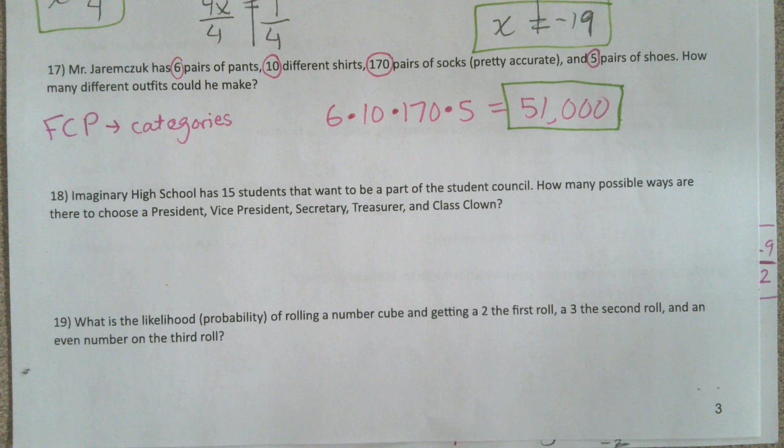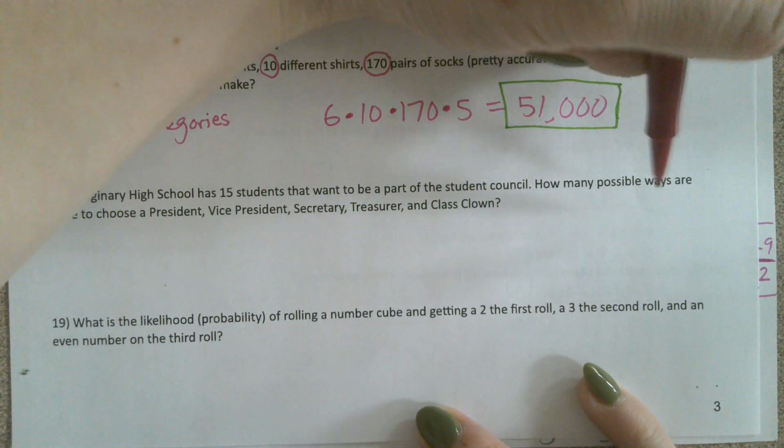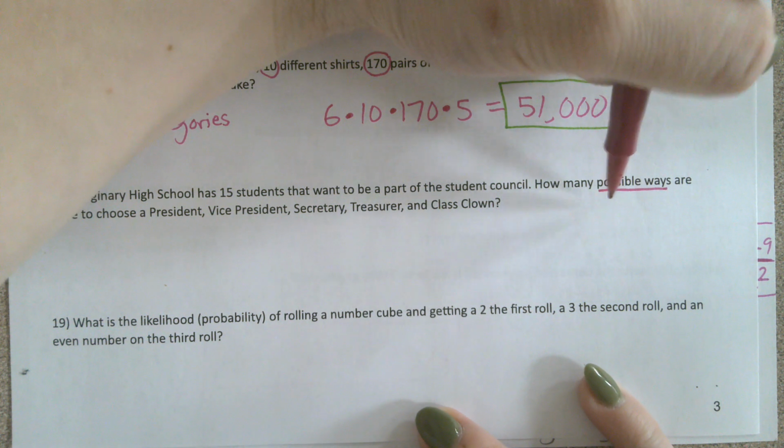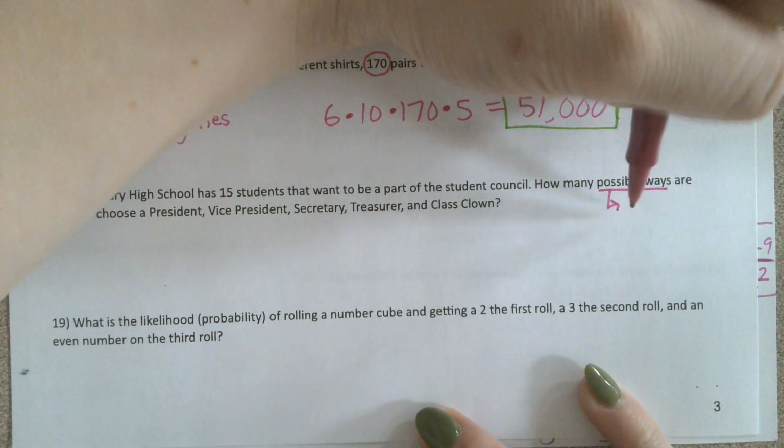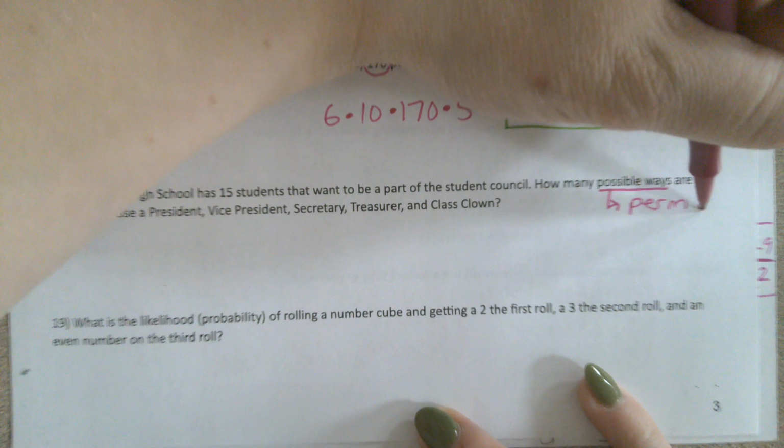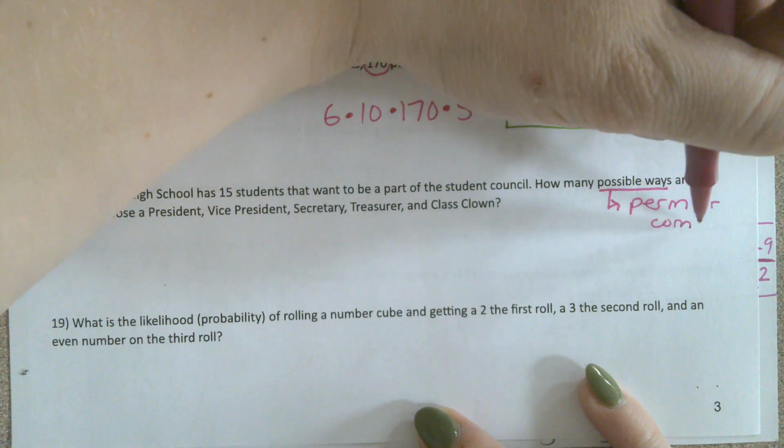Imaginary High School has 15 students that want to be a part of the student council. How many possible ways are there to choose a president, vice president, secretary, treasurer, and class clown? So a couple things. How many possible ways? Possible ways means it's either going to be a permutation or combination.